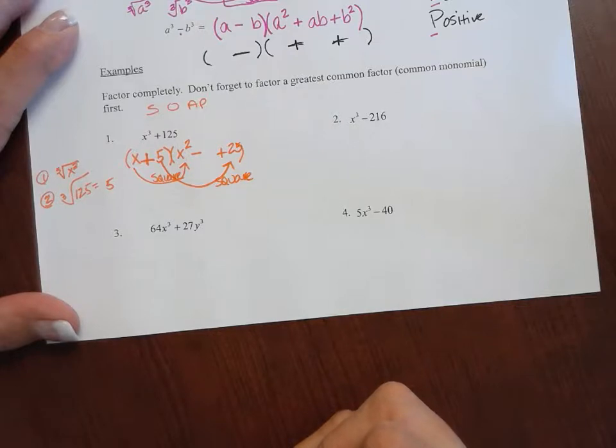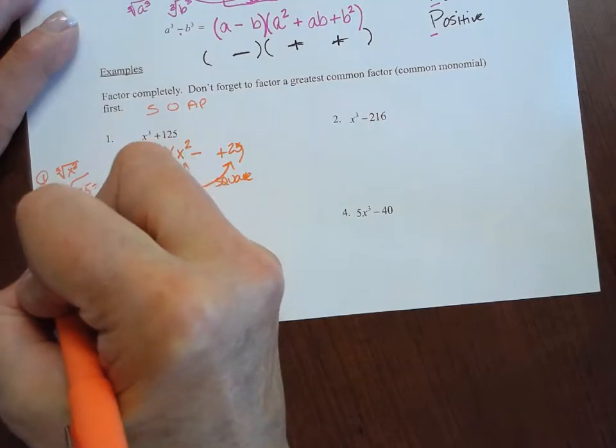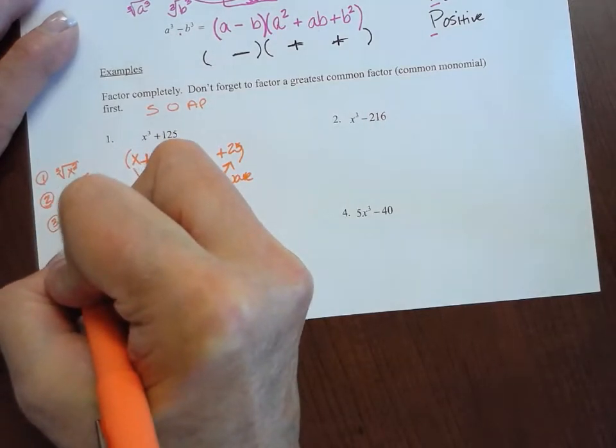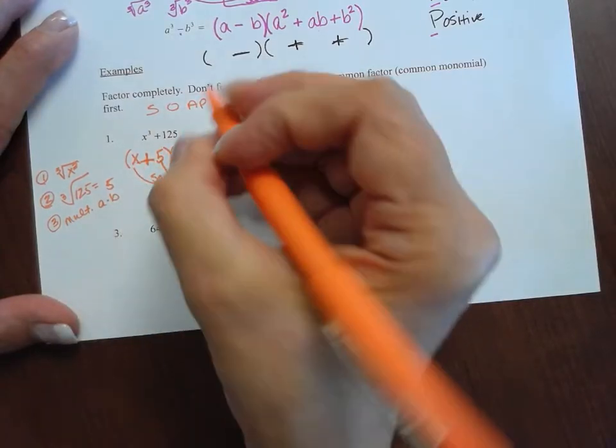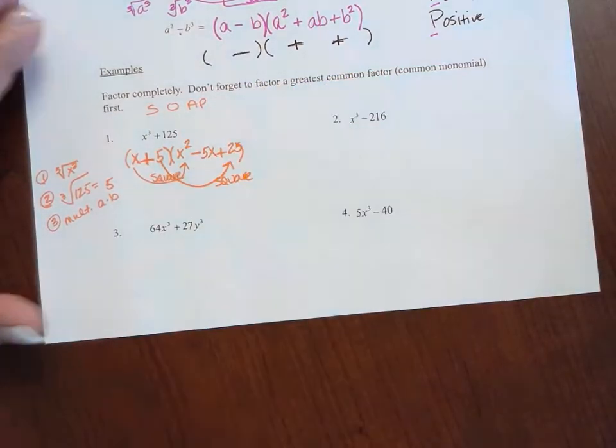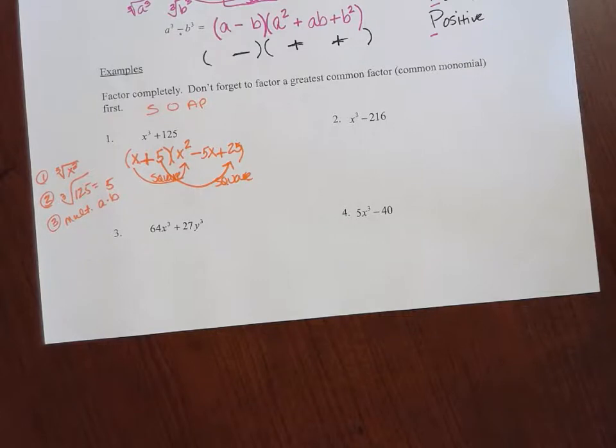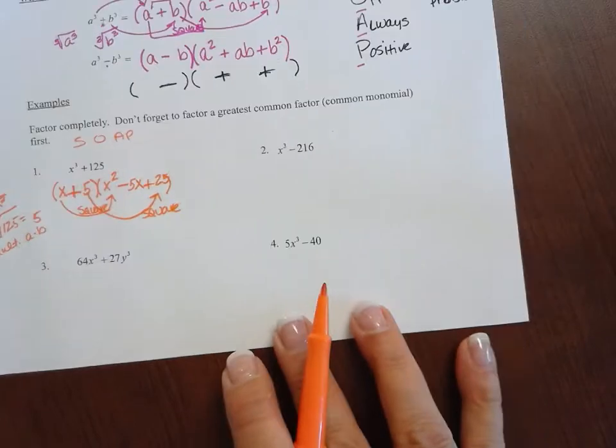Good so far? Okay, third step. Multiply your A and your B. So 5x, and I'm done. Better? Good? All right.